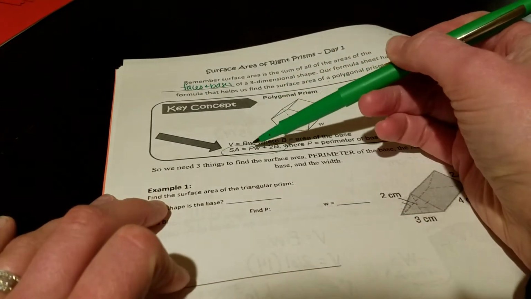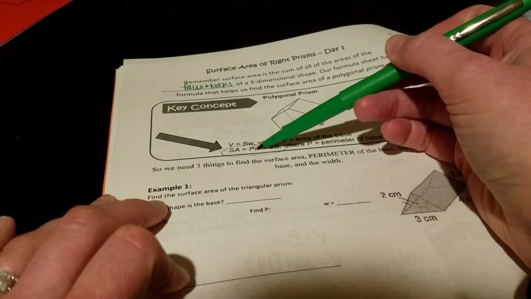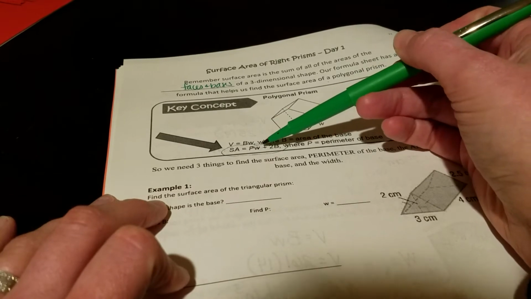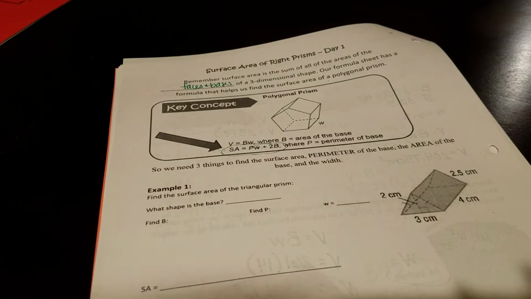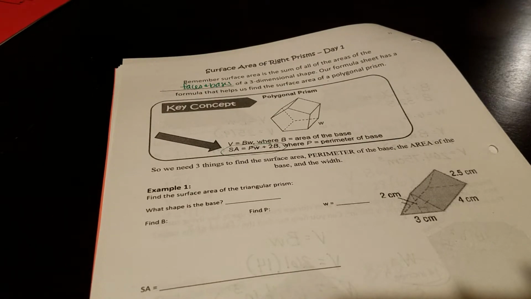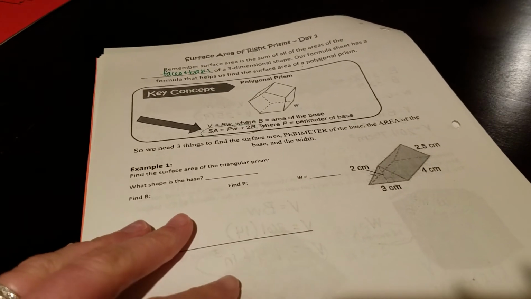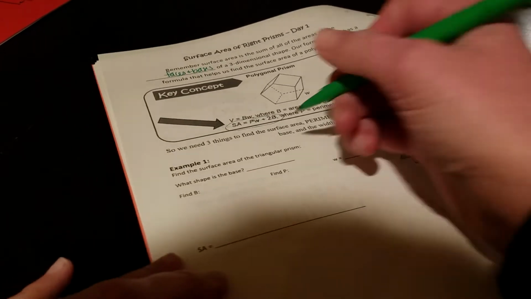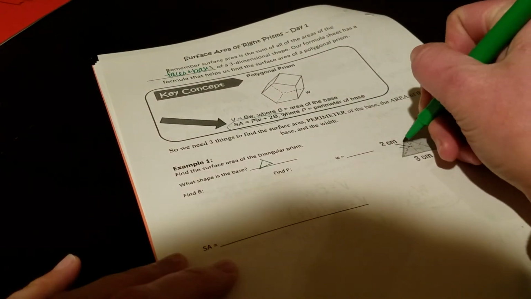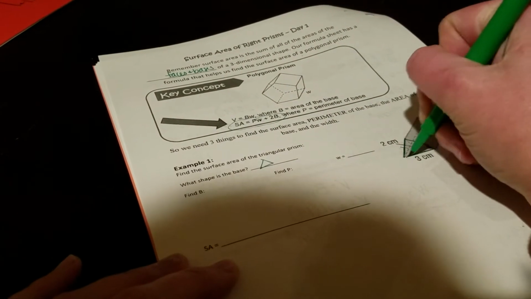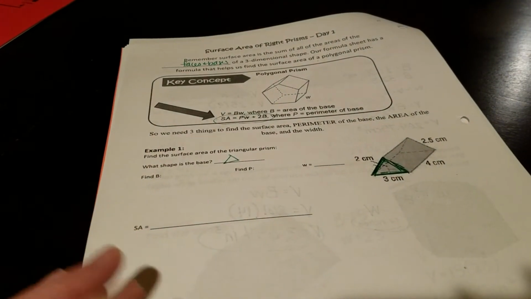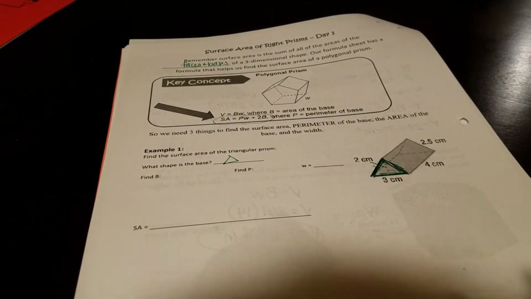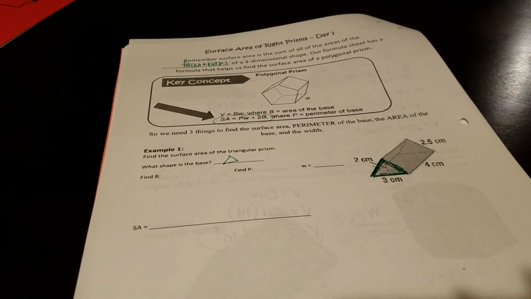Surface area requires us to have perimeter times the w, what's holding the bases together, plus 2 times the area of the bases. So in other words, we need 3 things to find the surface area: the perimeter of the base, the area of the base, and the width, what's holding them together. In this triangular prism, the bases are triangles. So here is my triangle. I'm going to recommend again in this lesson that you use a pencil, crayon, colored pencil, highlighter, or marker to actually color over that base.